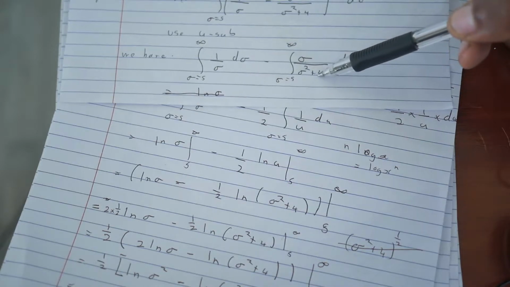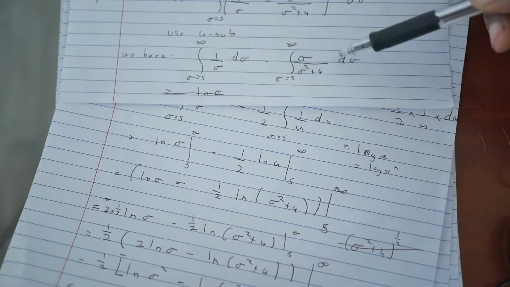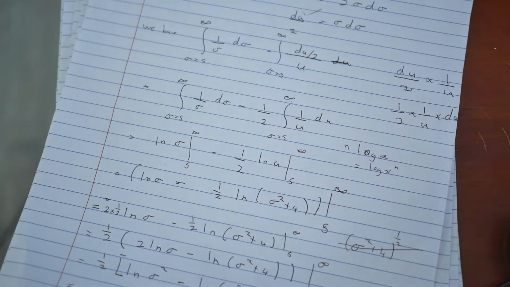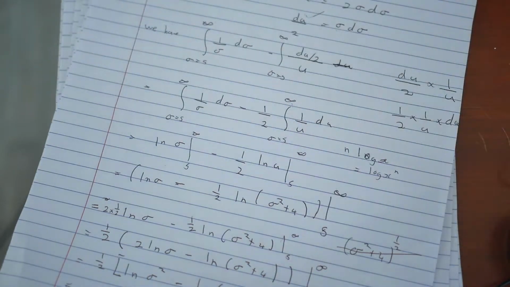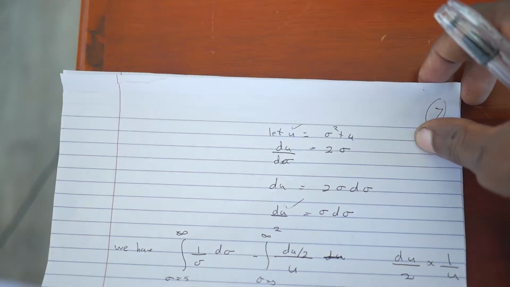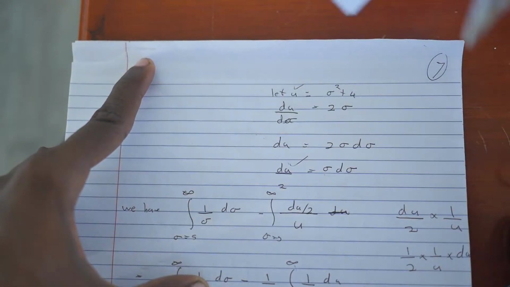So, if you differentiate this, you get 2 sigma, but what's at the top is sigma d sigma. So, it does qualify for u substitution. And if you don't understand it, you can just YouTube u substitution examples and learn it from someone else. Right, so always let u be the bottom of the fraction.